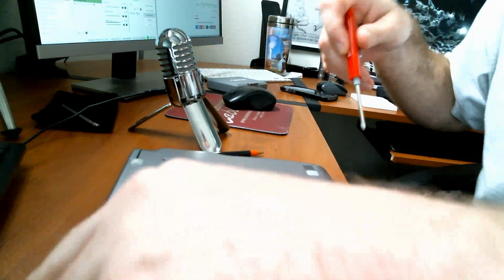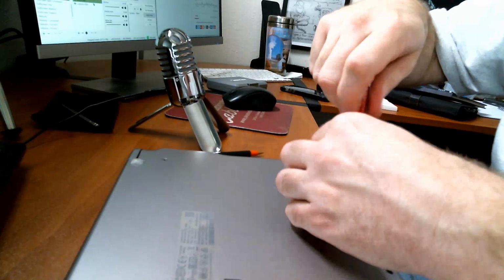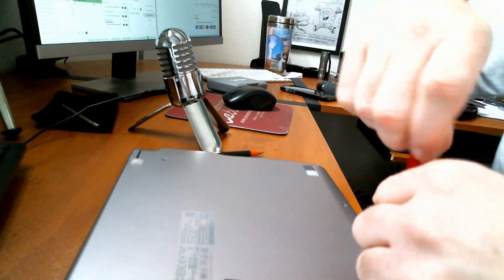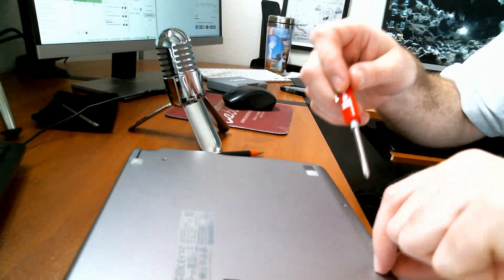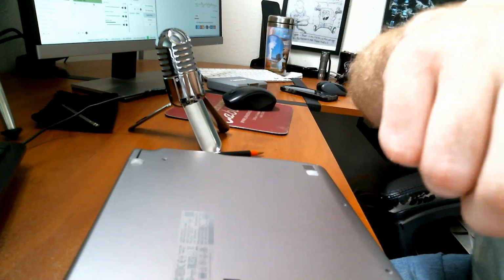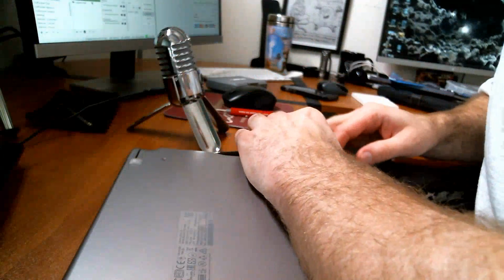I'm pretty sure everything is soldered onto the board on this, but we'll see. Look, rabbit. Actually, I'm also noticing there are different size screws down at the bottom, so you want to remember which size screws are where.